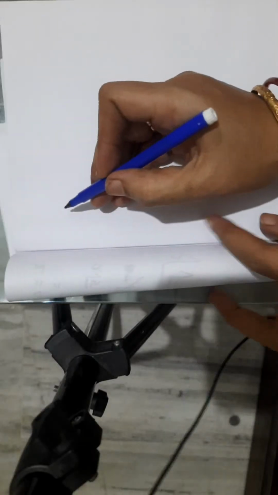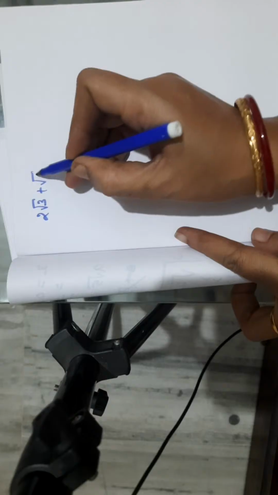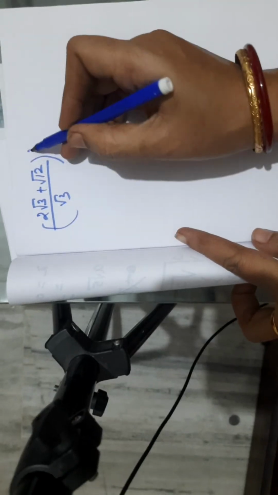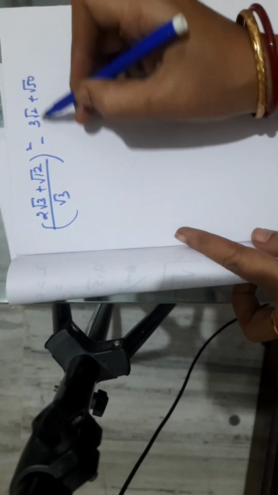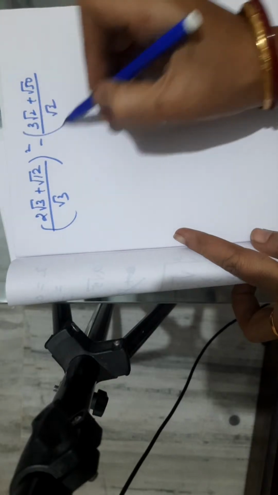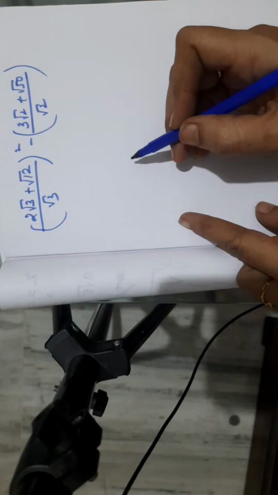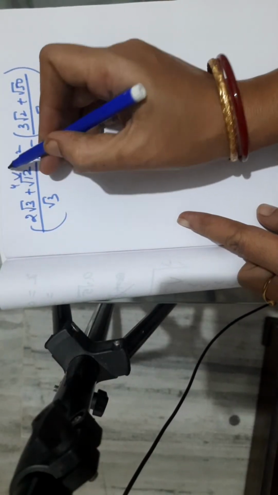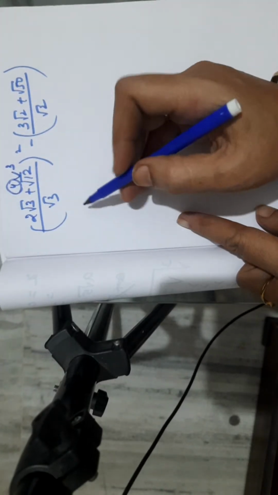It's got completed. 2 root 3 plus 12 upon root 3 square, and 3 root 2 plus root 50 upon root 2. We need to subtract them. So first question, simplify this. How are you going to simplify? 12 is 4 threes are 12, so 4 will come out of the root and it will change to 2.